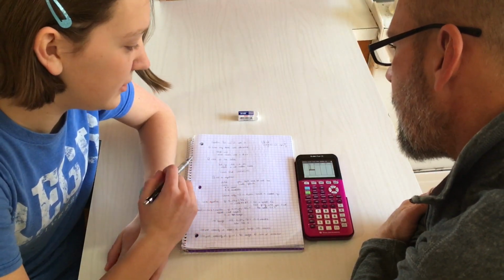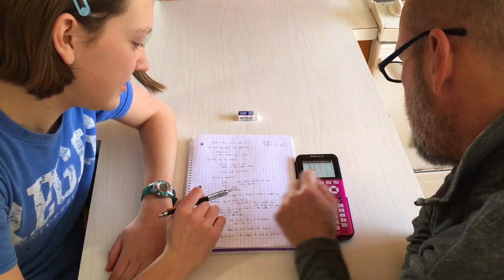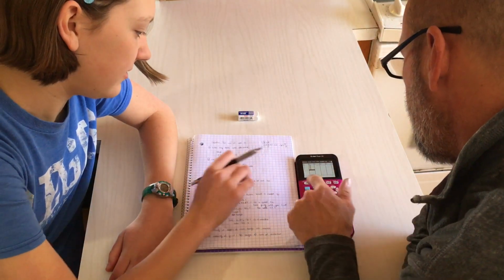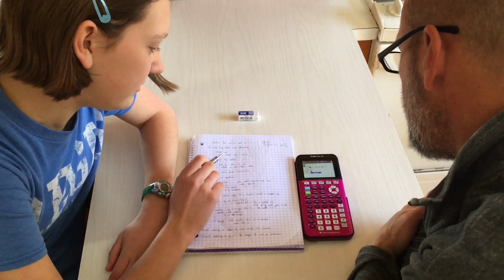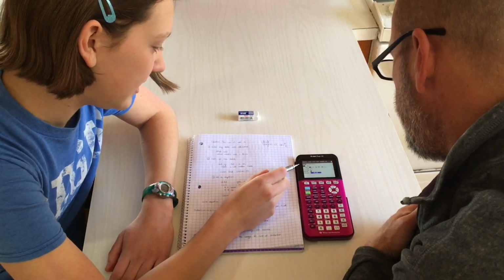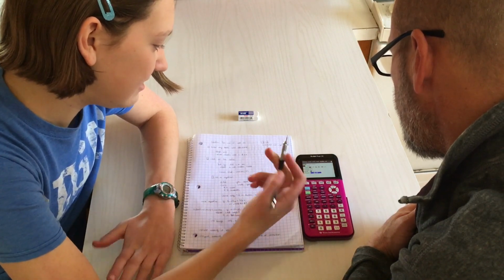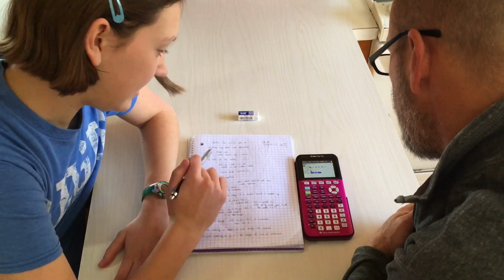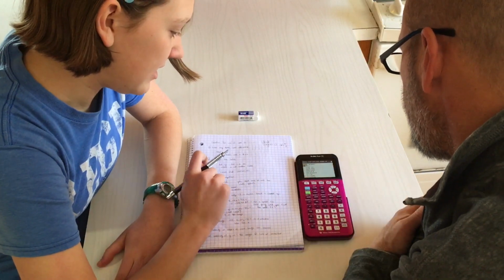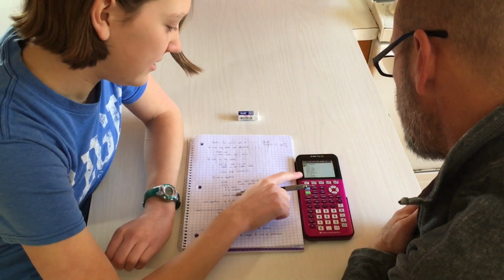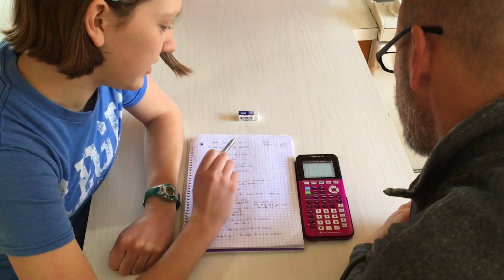The next step is to look at the graph. You're going to hit second, Y equals, and hit enter on Plot 1. You want to make sure that Plot 1 is on, which it is, and this is just the dot, which is the easiest to see. Then we can hit zoom, which is at the top, and go down or click 9 to get to ZoomStat. That plots your points on your graph.